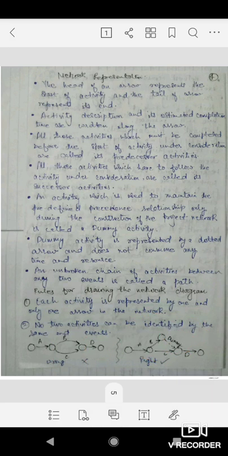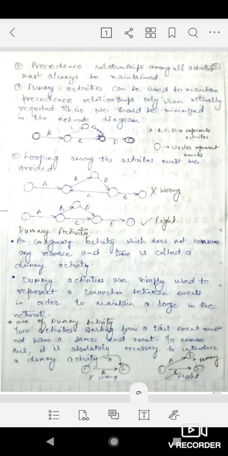And on the next slide, here we have the third point. In the third point, precedence relationship amongst all activities must always be maintained. So we have to maintain precedence relationship, as I told you in point 1 and point 2. Dummy activities can be used to maintain precedence relationship only when actually required.